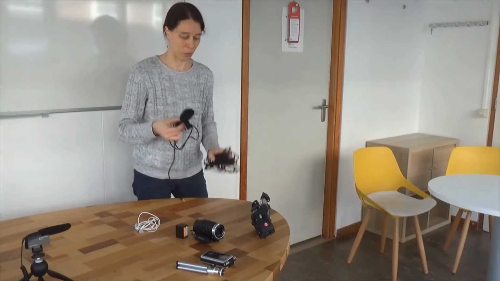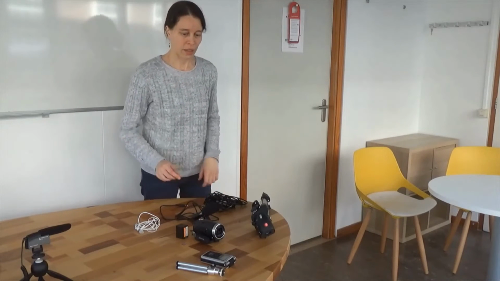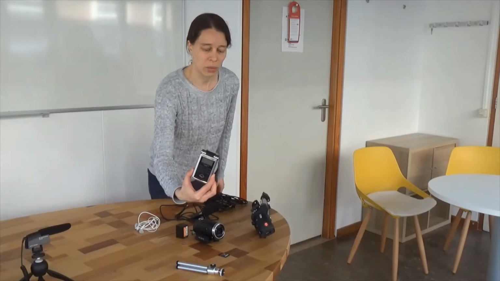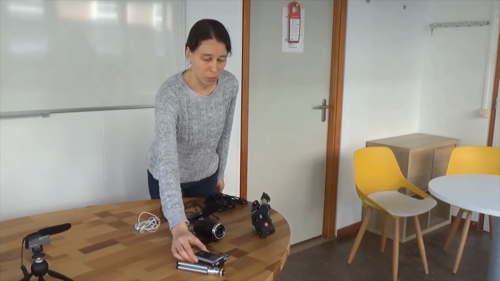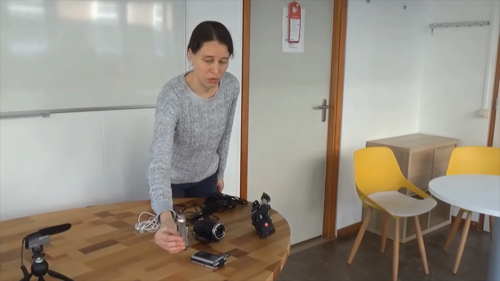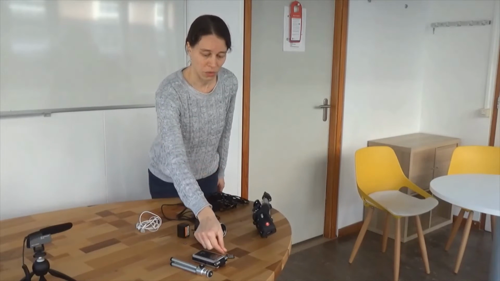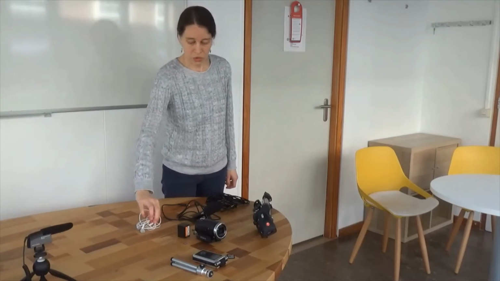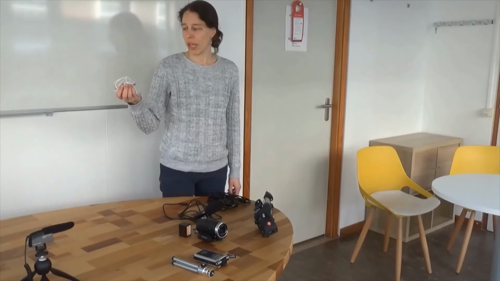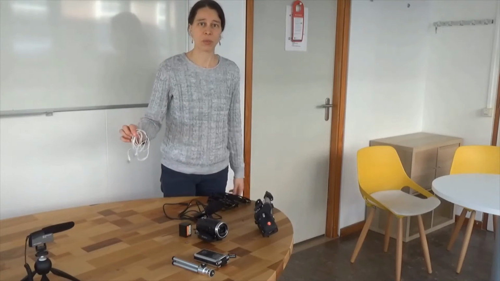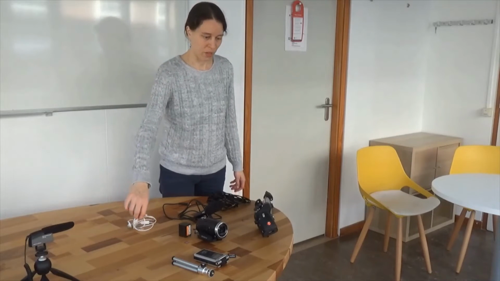And the last thing is our audio recorder to make an additional backup recording, which will be mounted on a mini tripod, and it has an SD card for storage. And we also need headphones, can be simple headphones or other ones, to make a sound check. So now I will show you how to set this up.